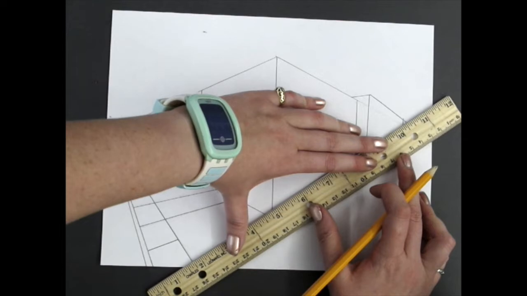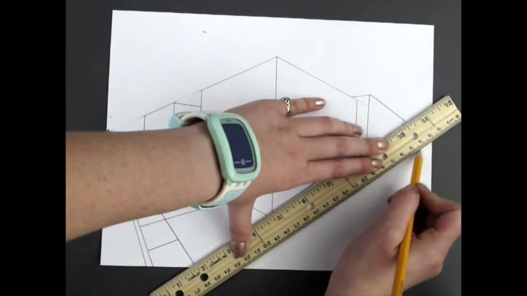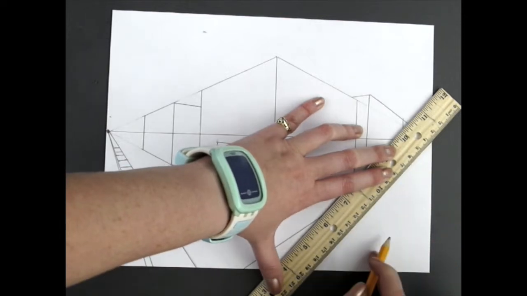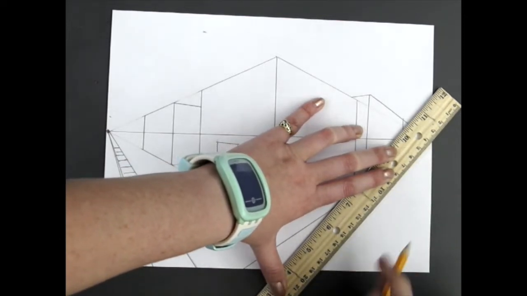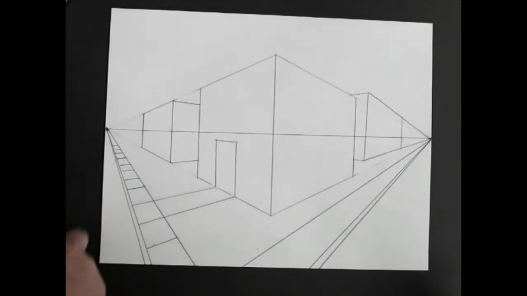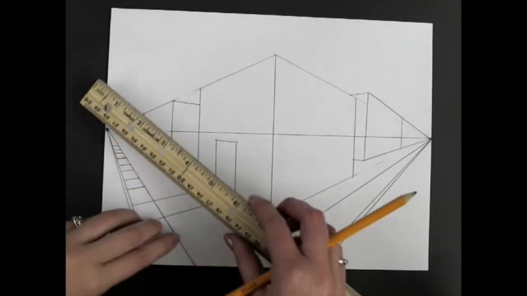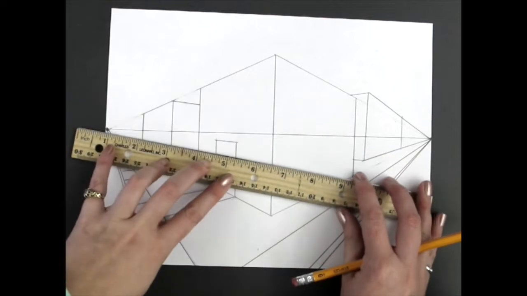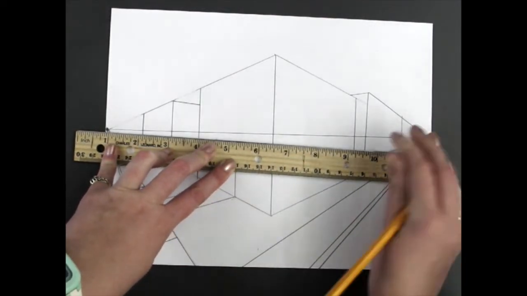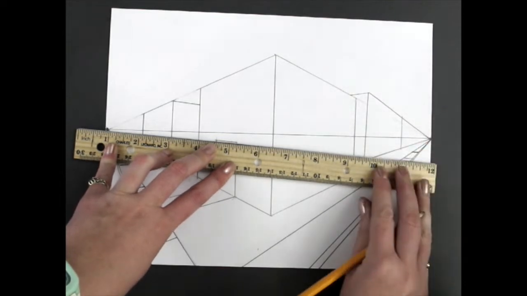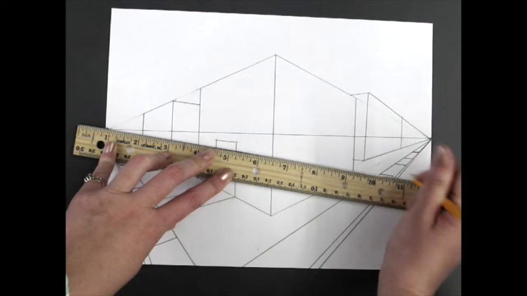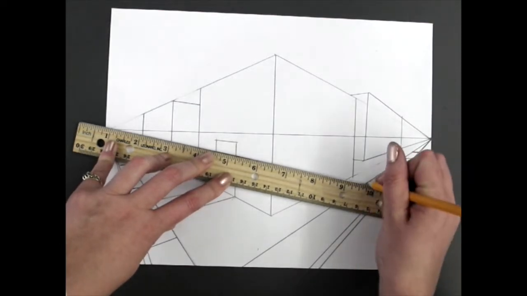Next, we will draw the sidewalk on the other side of the street with three lines, just as you did with the sidewalk on the other side. Then you will add the sidewalk lines from the vanishing point on the opposite side. Make sure as you're drawing the lines, you are checking to make sure that the ruler is still coming off the vanishing point so that your sidewalk looks flat.